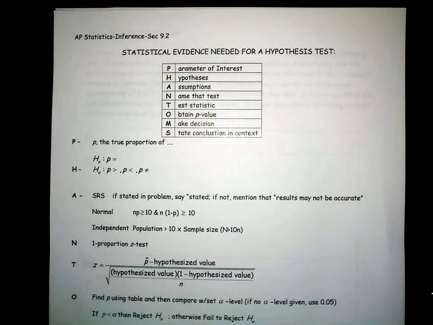A: you're going to go ahead and test those three assumptions, whether they're random, normal, or independent. And then you're going to name the test. For 9.2, you're always going to use a one proportion z-test. Then you'll go ahead and find the test statistic, then get your p-value, and then decide whether you should reject or fail to reject your null hypothesis, and then state your conclusion. I know there's an extra T in there.